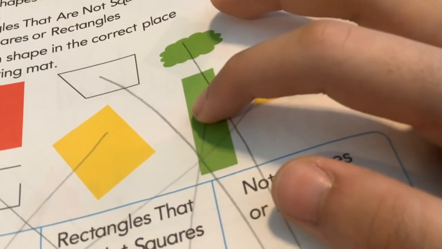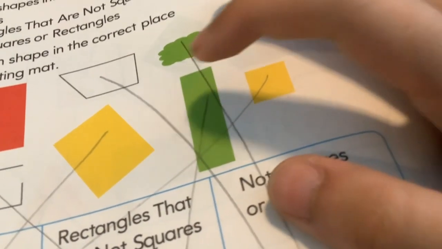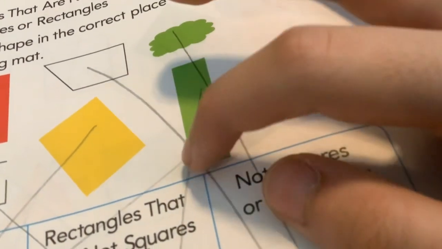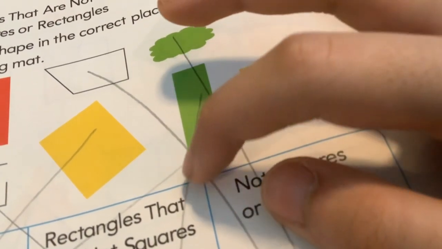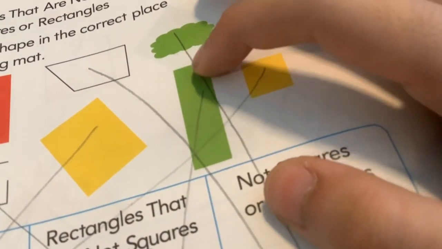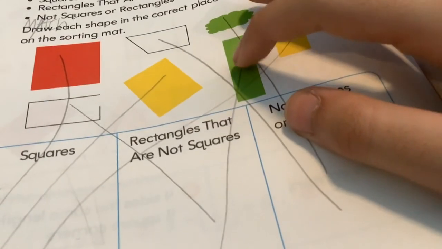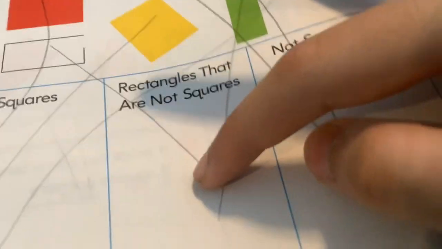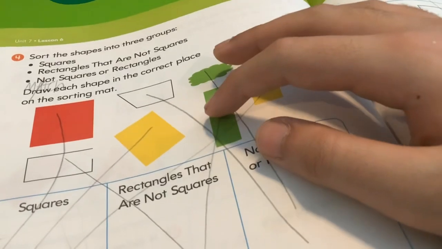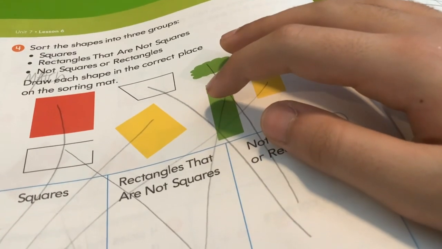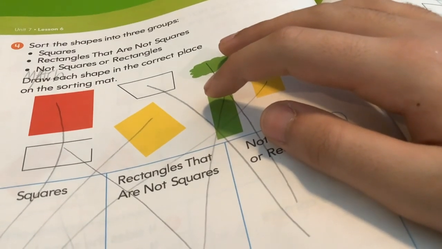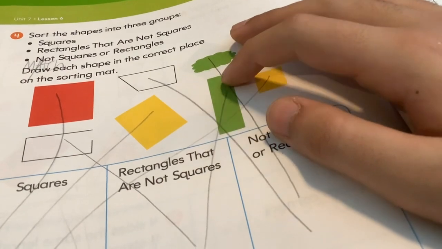And if we look over here, this is also a rectangle that is not a square. Because if we look here, there are 1, 2 short sides and 1, 2 long sides and 4 square corners. So this is also a rectangle that is not a square. A rectangle that is not a square is called an oblong. But again, we're in first grade geometry, so we're going to keep things simple. Let's just say it's a rectangle.